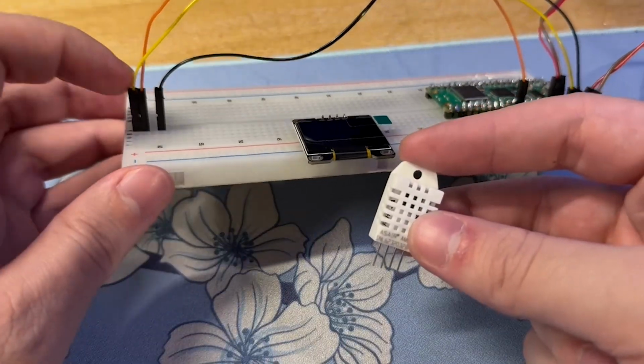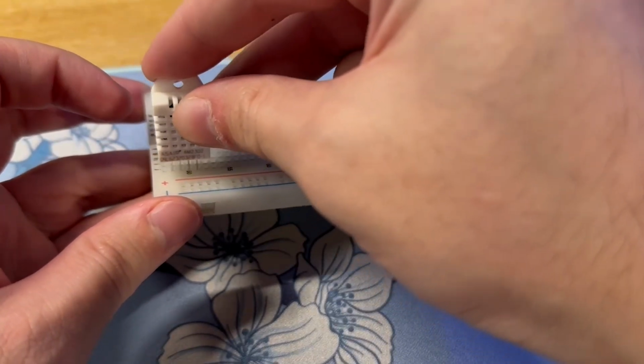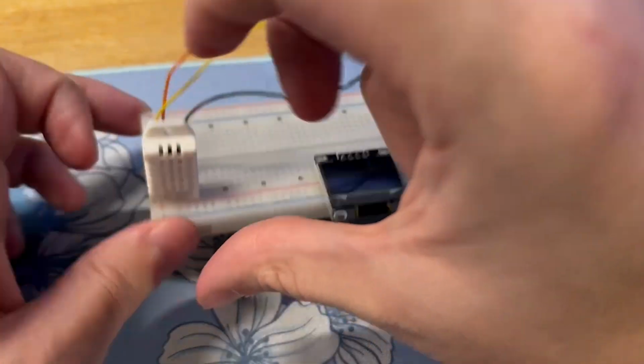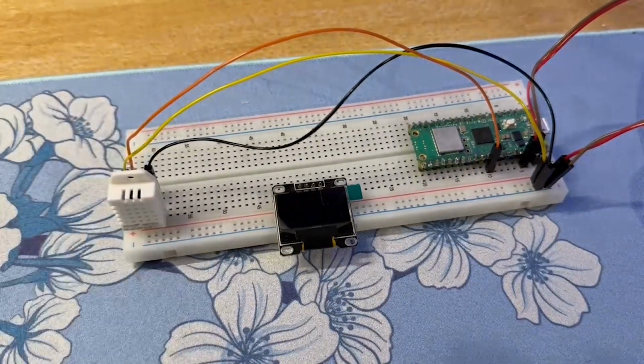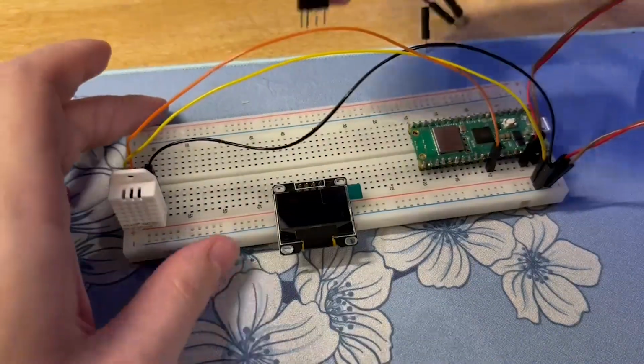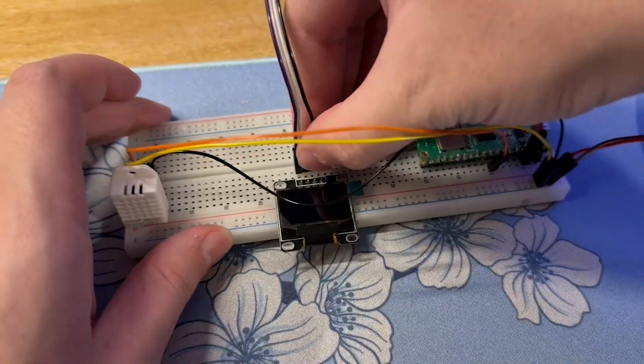Okay, so let's start by wiring the sensor. I've just pre-installed the wires here because when you fully insert this into the breadboard, you can't see the leg, so I've just made life easy there. So now all we have to do is wire the OLED display. So we just have to line up the pins. There we go.